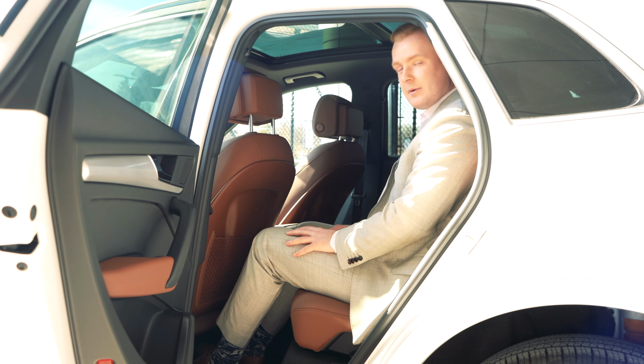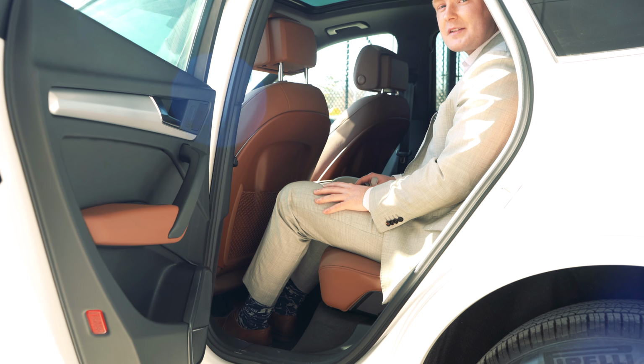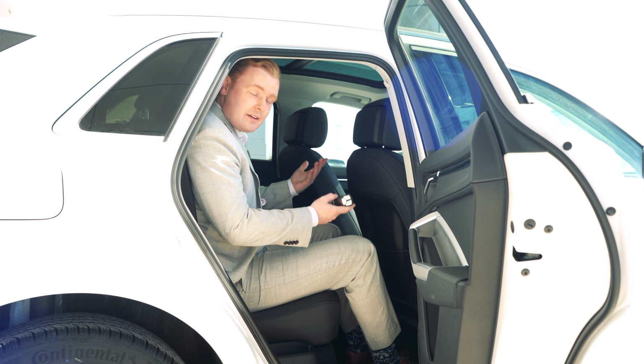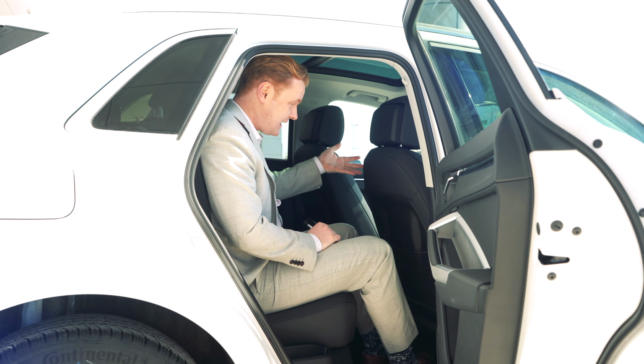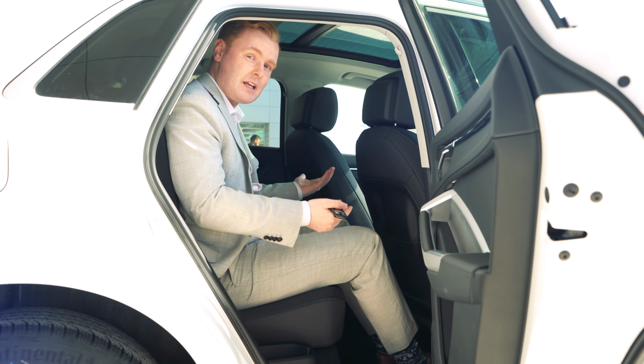As you can see, I'm about 6 foot tall, more than comfortable in the back. The Q3 is actually quite similar. We'll visit that next. Okay, so in the Q3, I've adjusted again the passenger seat to be in a comfortable position. As you can see, lots of legroom in the back.